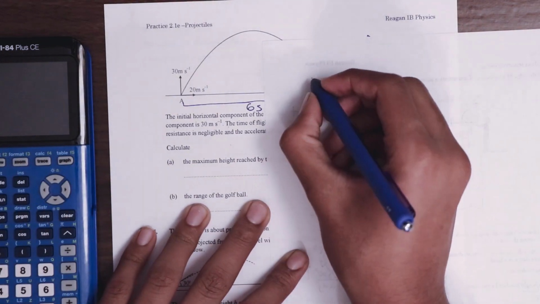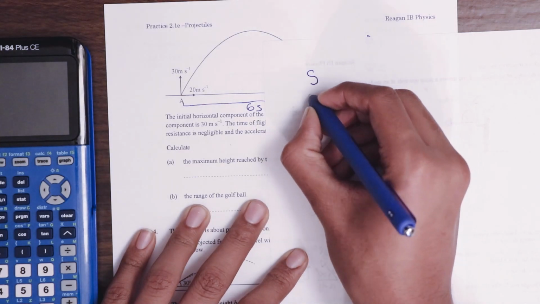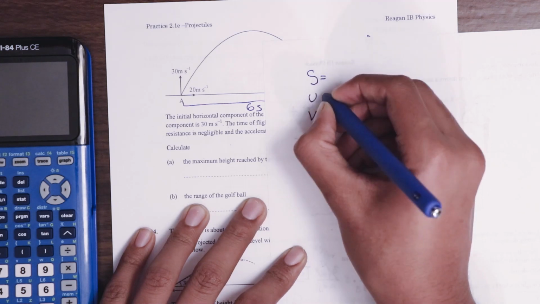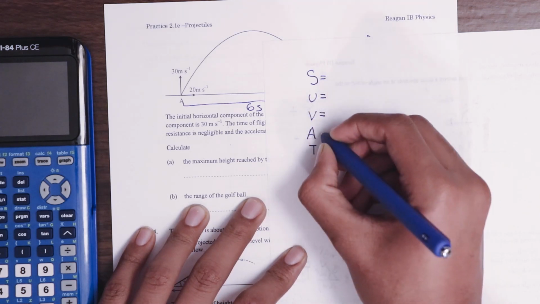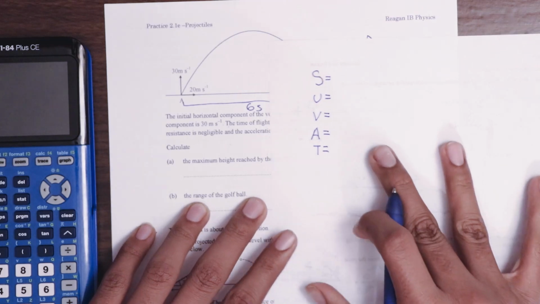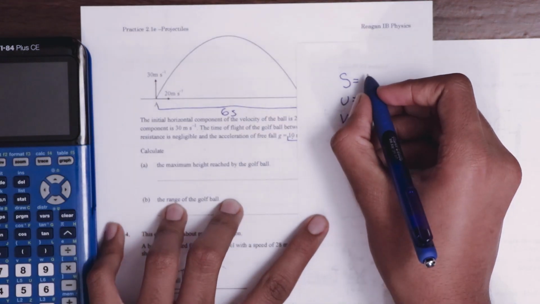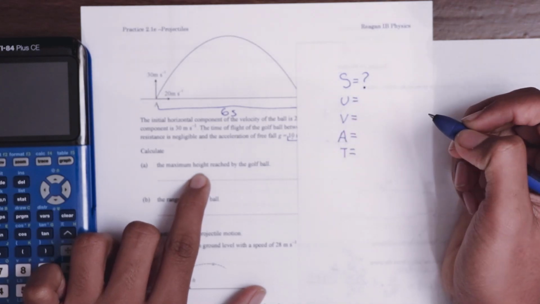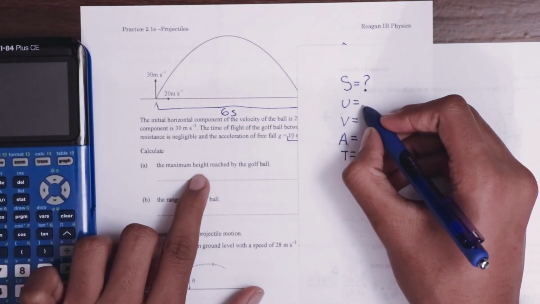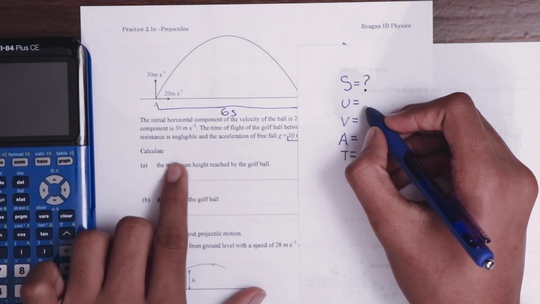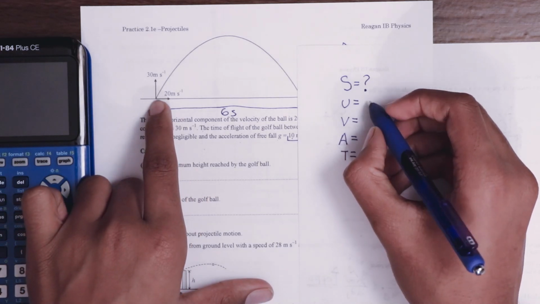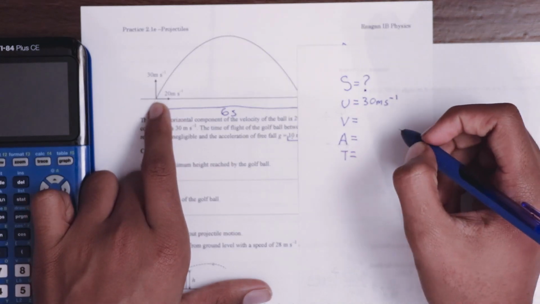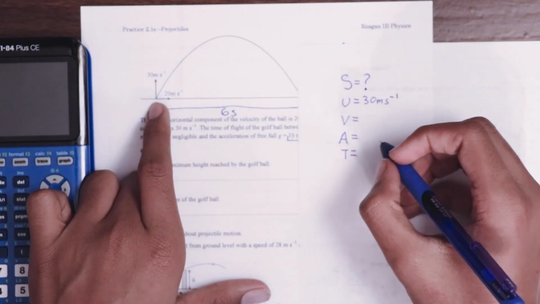Let's write our SUVAT: our displacement, our initial velocity, our final velocity, our acceleration, and our time. So we're trying to find our displacement. We're trying to find the maximum height. So let's write a question mark right next to that. Our initial velocity. What's our initial velocity? 30, yeah. It's 30 meters per second because it's being thrown up at 30 meters per second.